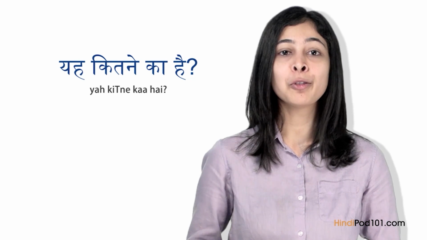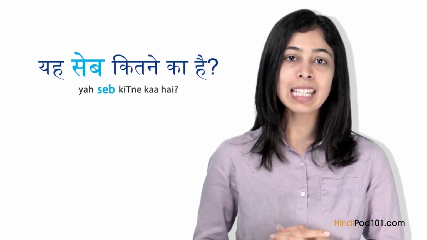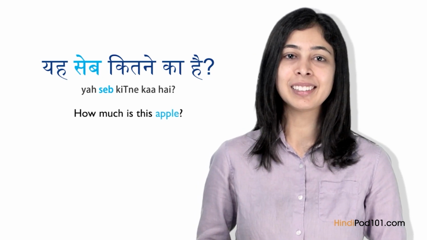Now it's time for Prerna's points. Another very common way of asking how much is it is ye kitne ka hai? And if you want to be more specific and mention the thing you want to know the price of, all you need to do is insert the object after ye. Ye save kitne ka hai? Which means how much is this apple?